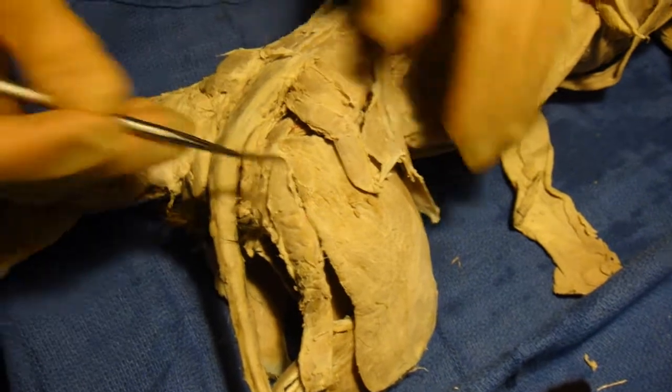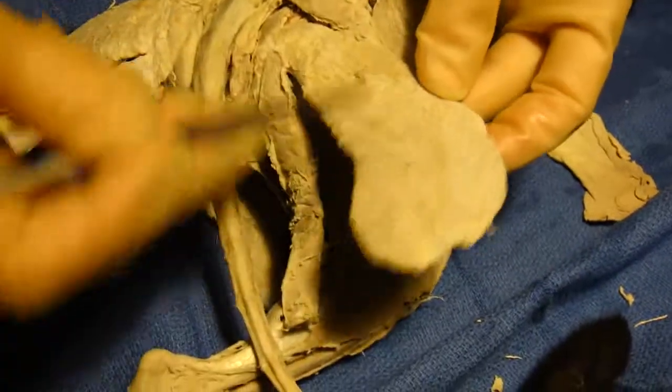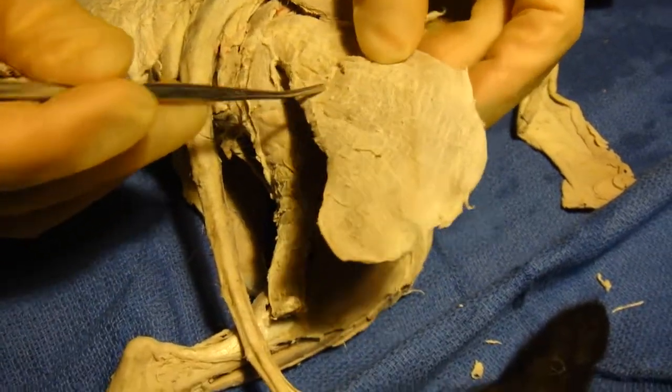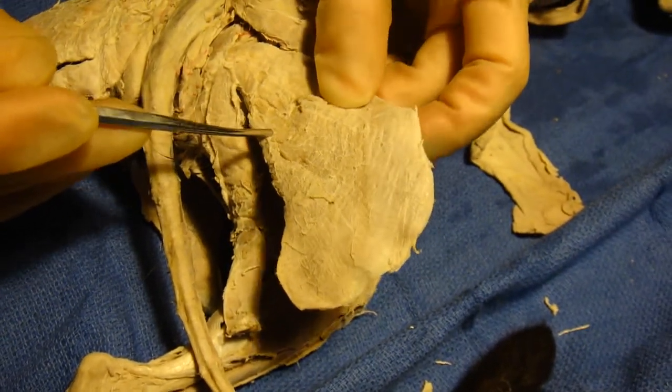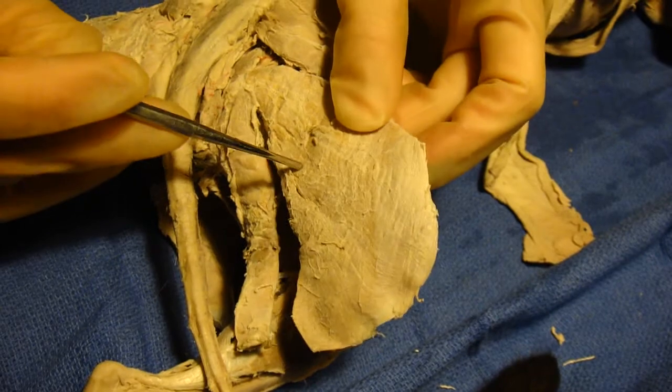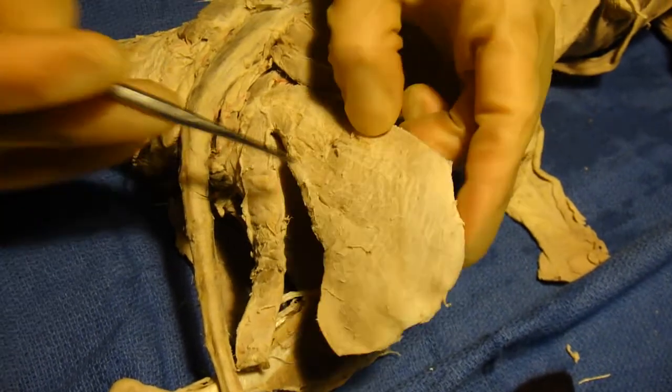Biceps femoris is this big one here, and it originates at the ischial tuberosity, inserts at the patella and tibia, and the action is to adduct the thigh and flex the leg.